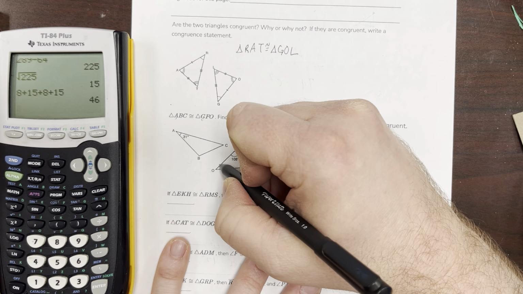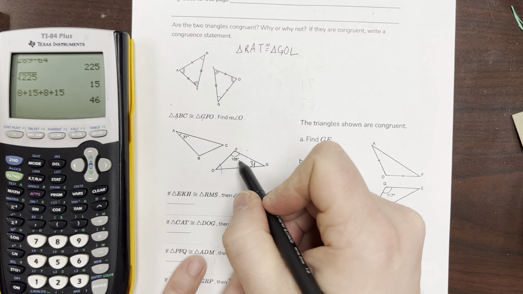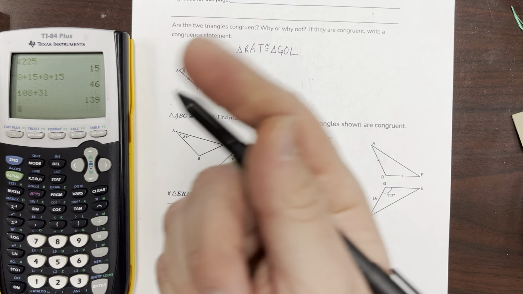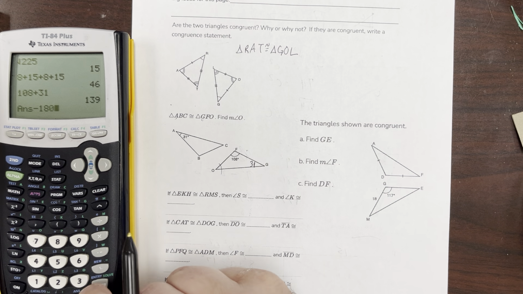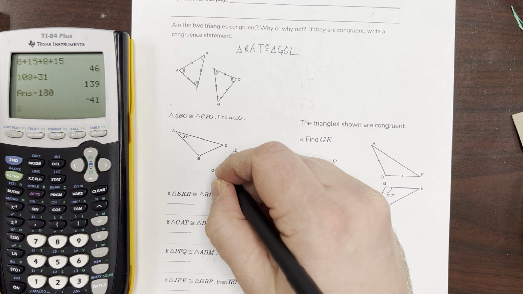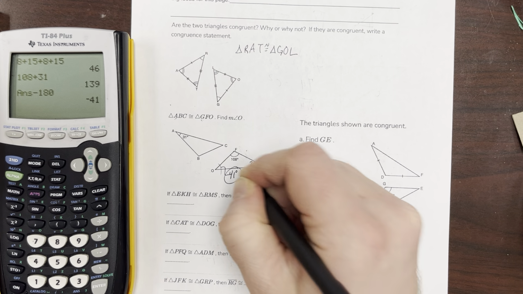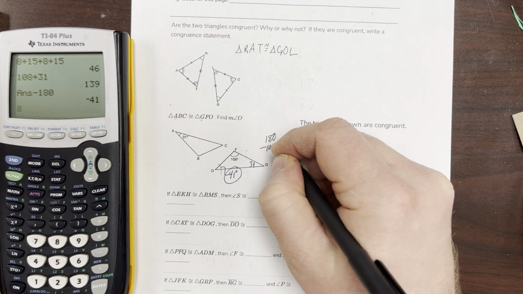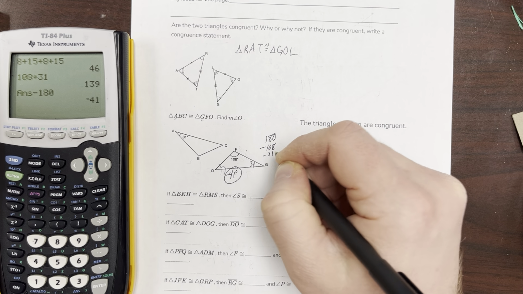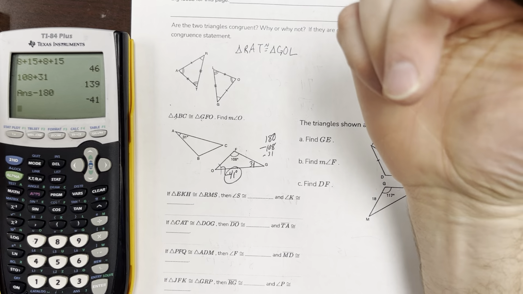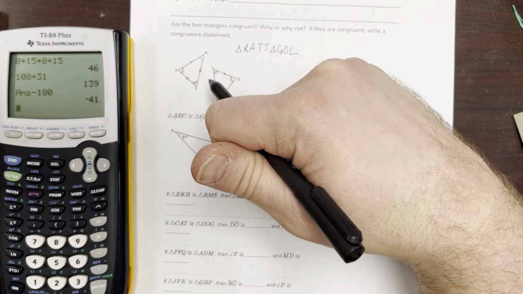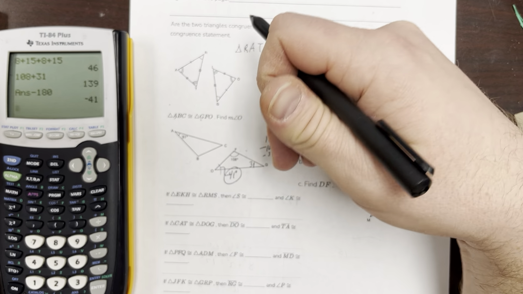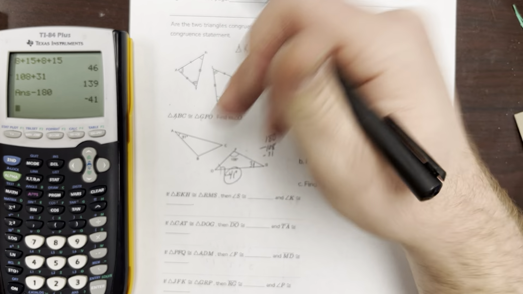Oh, we want to find angle O. Well, we know 108 and 31. 108 plus 31, that's 139. I got 41 degrees. And again, it's really, really good to show your calculations here, because a simple typo ruins the problem. But showing this, if I wrote 42, that's not a big deal, because, oh, you wrote all the right work, you made a silly mistake.